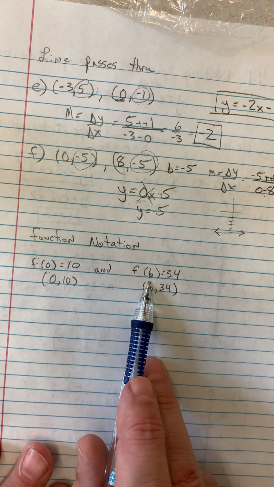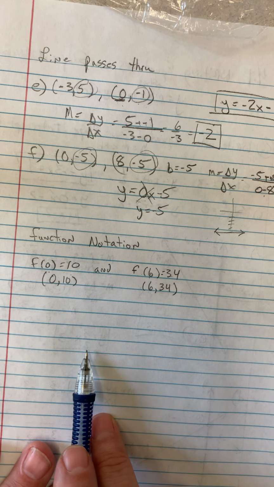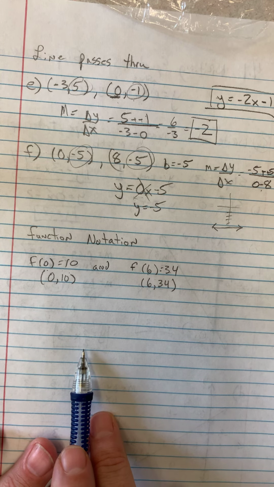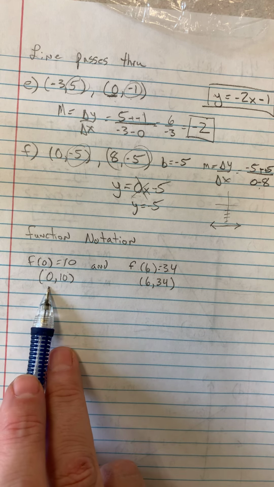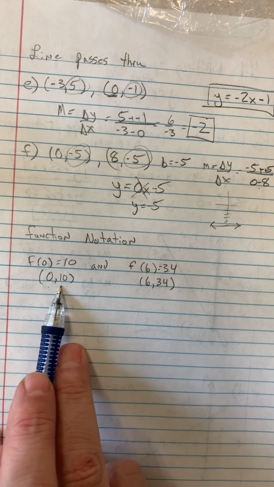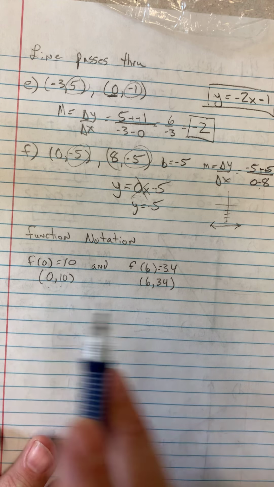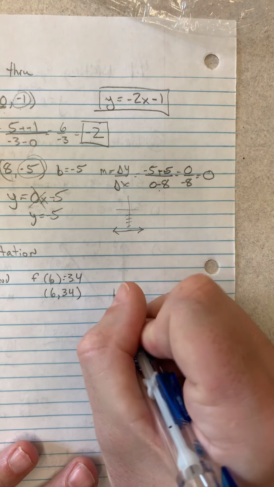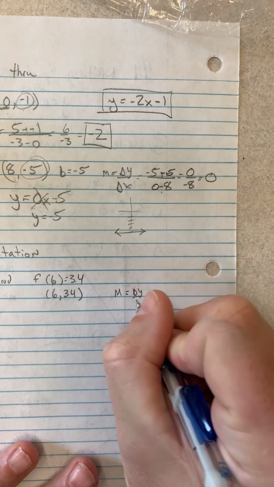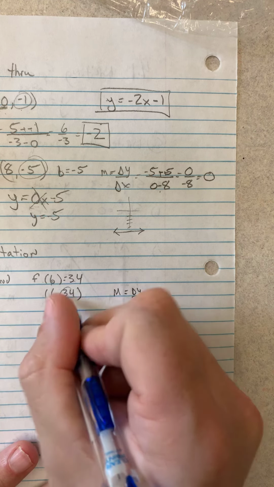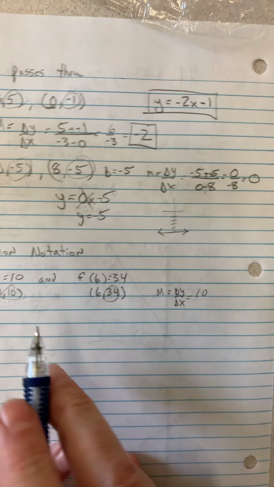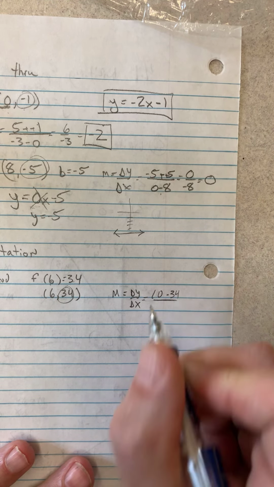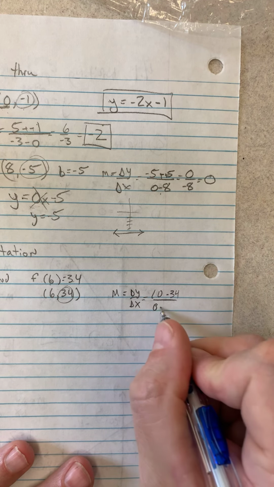But when it's given in function notation, I'm going to report back my equation in function notation as well, but that's really easy to do. You need two things to write the equation of a line. You need slope and you need y-intercept. You can see that this x is 0, which tells me my y-intercept. I just need to find slope. And I'm going to do that by changing y over changing x. I'm going to circle my y's. And I'm going to go 10, that 10 right there, subtract 34, divided by 0, subtract 6.